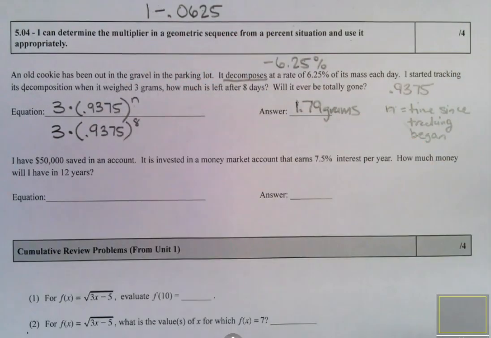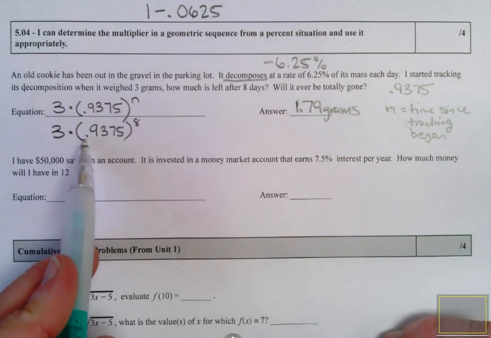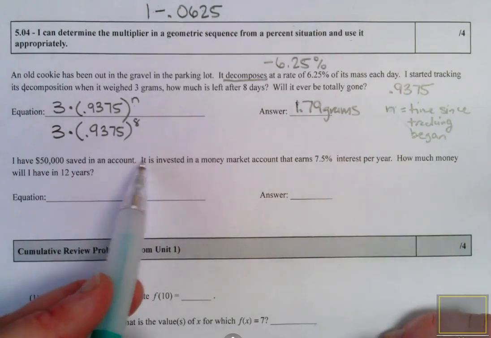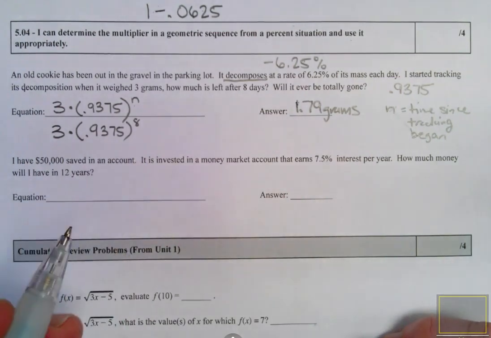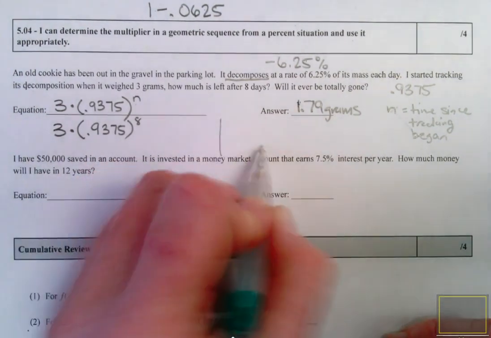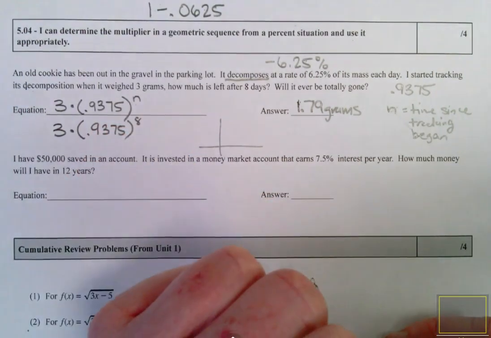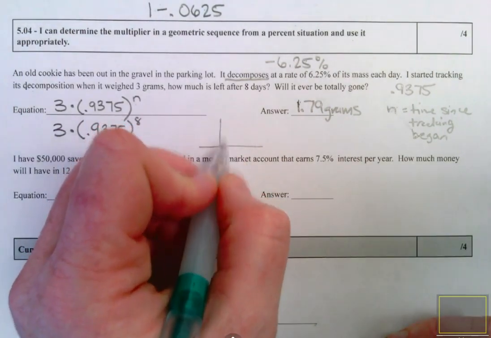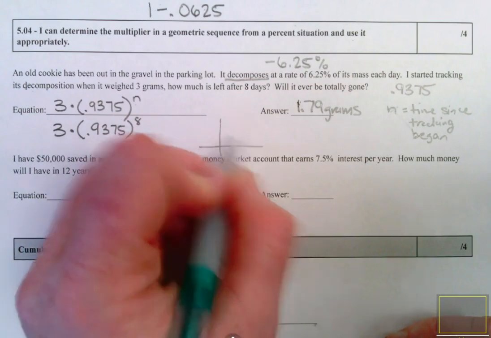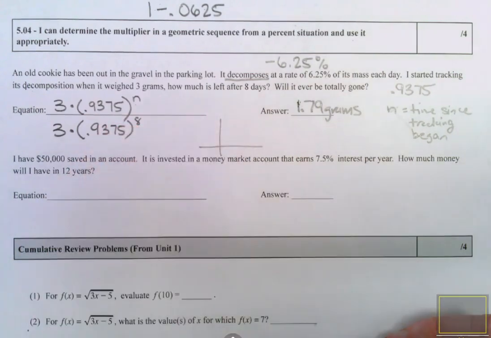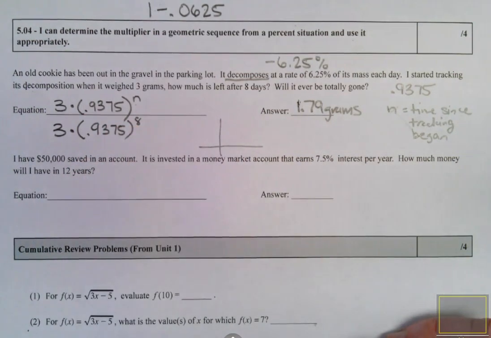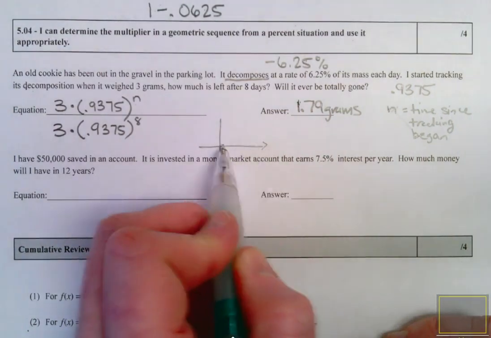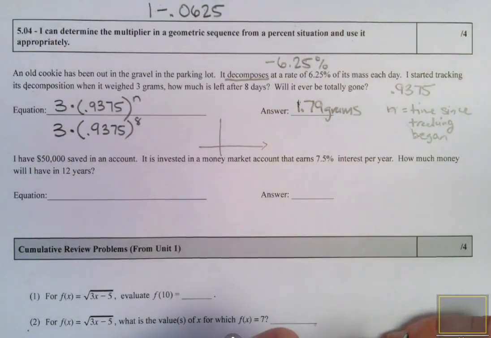Will it ever be totally gone? No, it won't. Because if we just keep multiplying 3 by this decimal over and over and over again, it will never hit 0. If we think about what this graph looks like, it's just going to decompose over time. It will never hit 0. It just keeps getting smaller and smaller.